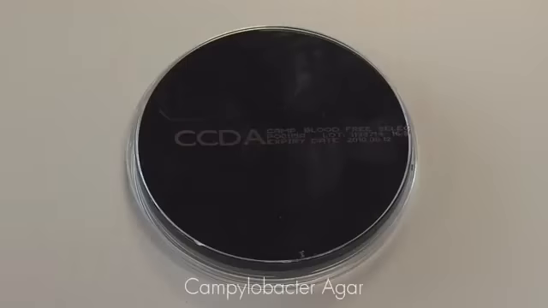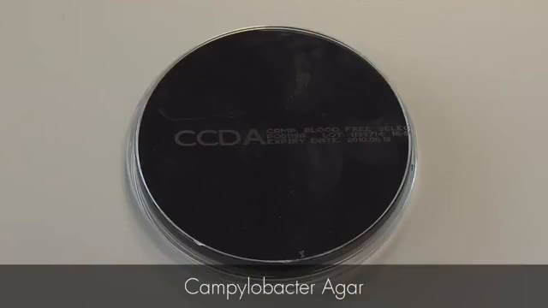An example of this is Campylobacter media. Campylobacter is a genus of bacteria which causes gastrointestinal infections. This media is made selective as it contains a cocktail of antibiotics. Of course, the choice of antibiotics is important. The microorganism we are looking for needs to be resistant to the antibiotics used so that it will grow on the medium, while other microorganisms should be sensitive and therefore would not grow.